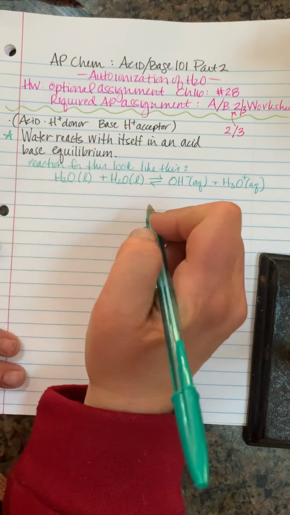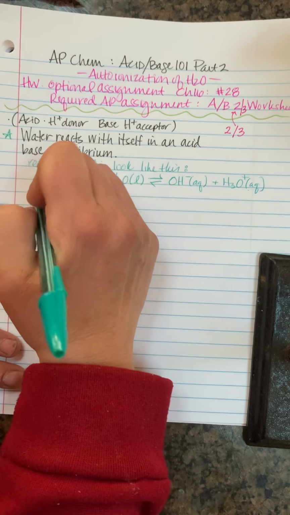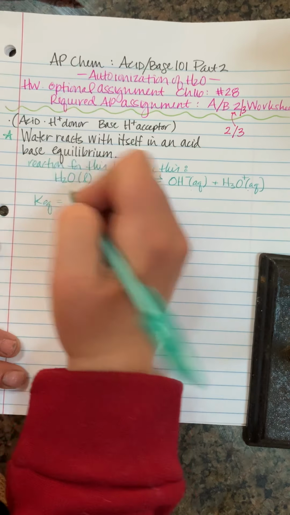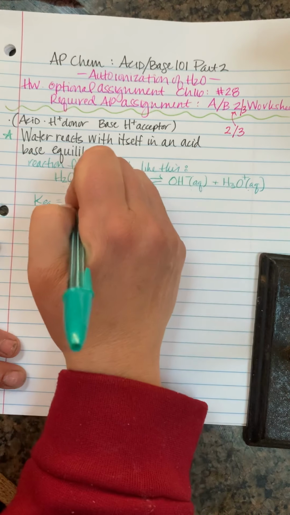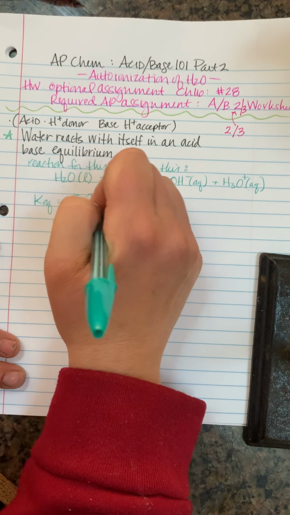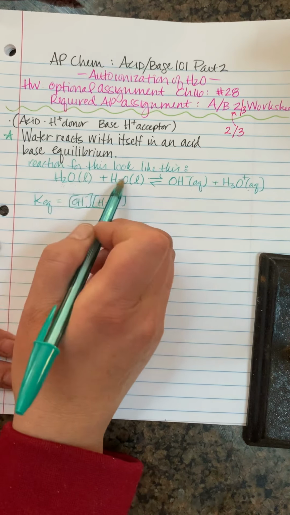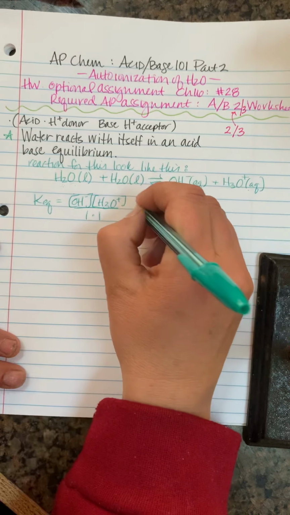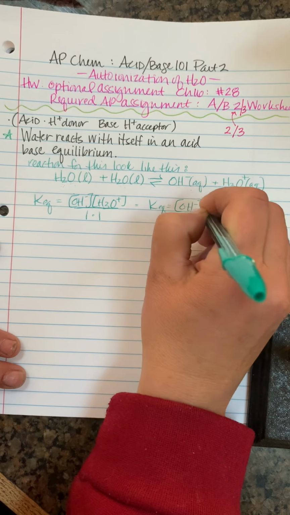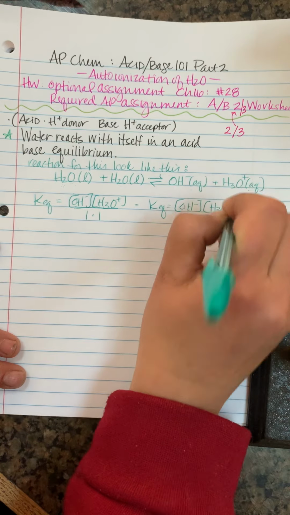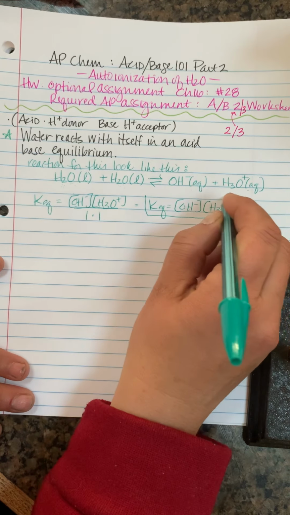So a couple things we want to notice here is that our products are aqueous and our two reactants are liquid. So if we were going to do a Keq expression for this, we would have the concentration of the products over the reactants. And so we would have the concentration of hydroxide times the concentration of the H3O plus, and that would be over the concentration of each of these, which we count as 1. So we say that Keq here is equal to the concentration of the hydroxide times the concentration of the H3O plus.